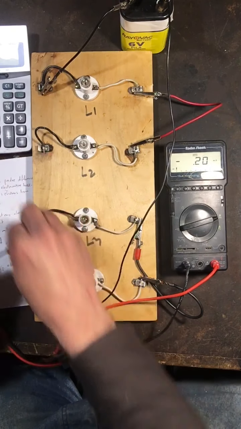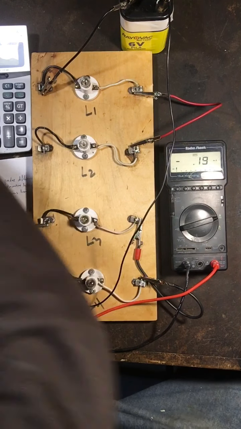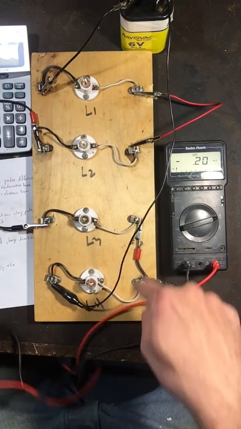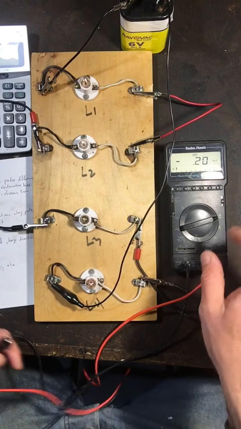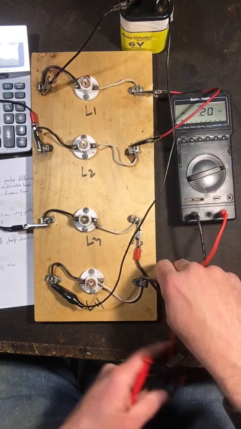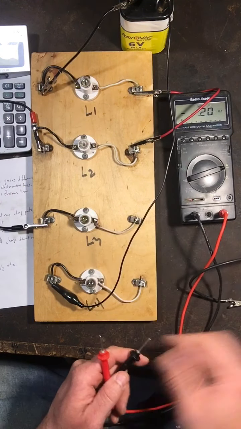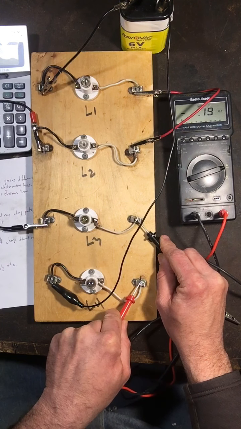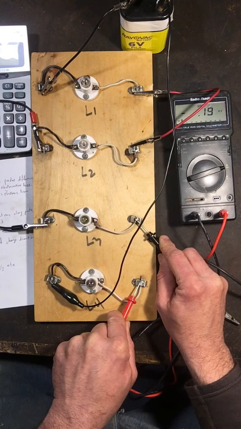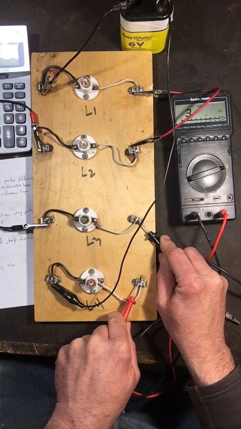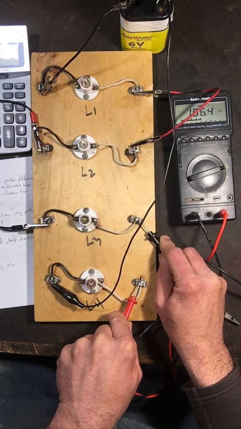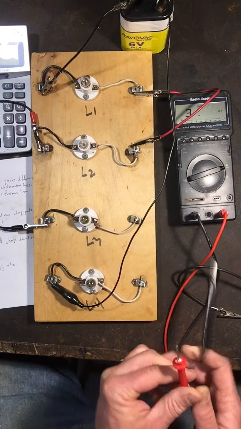Now I'll replace that part of the circuit again. And we'll come down here between L3 and L4. And I'll remove that part of the circuit. So we have 197.6 milliamps, 194. So it's the same thing.